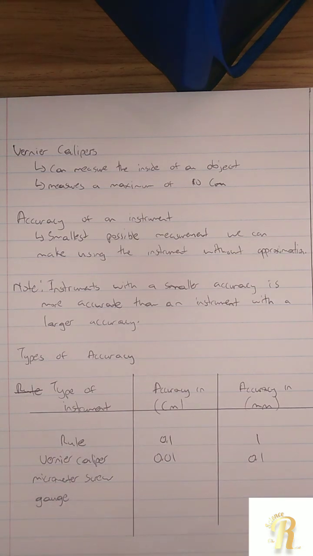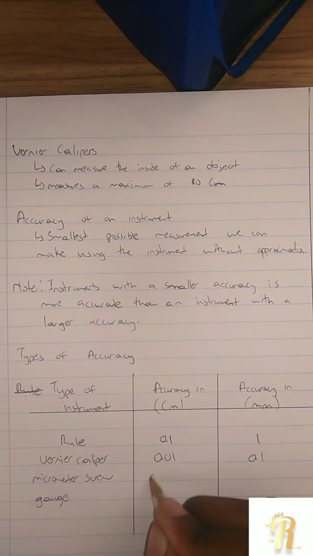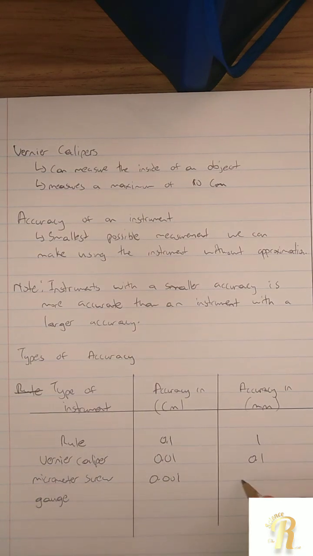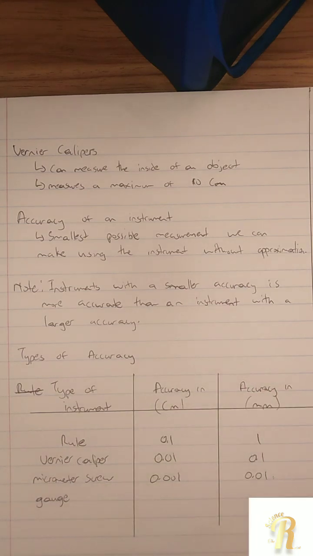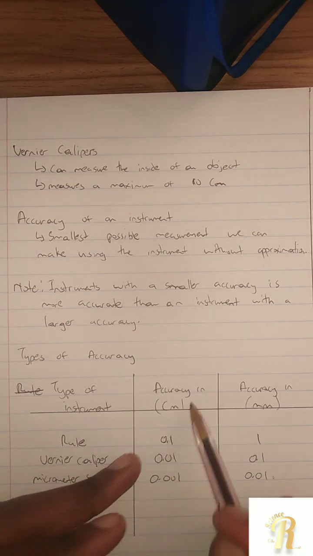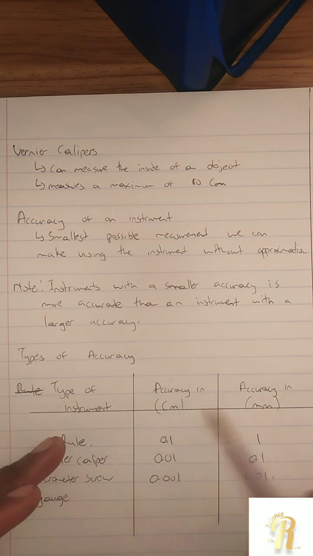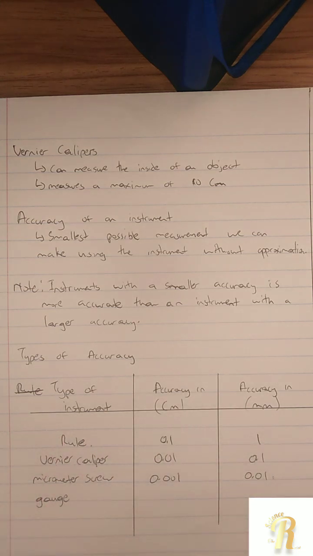Its accuracy in centimeters is 0.001 and its accuracy in millimeters is 0.01. The reason I'm not putting the units here is because I already put the units in the headings. I think you know the rules when drawing tables. The accuracy of the rule, in both centimeters and millimeters, applies to both the ruler and the meter ruler, just like I explained before I drew the table.